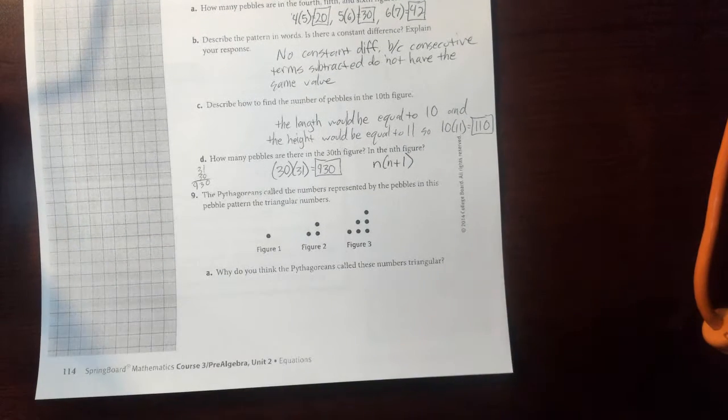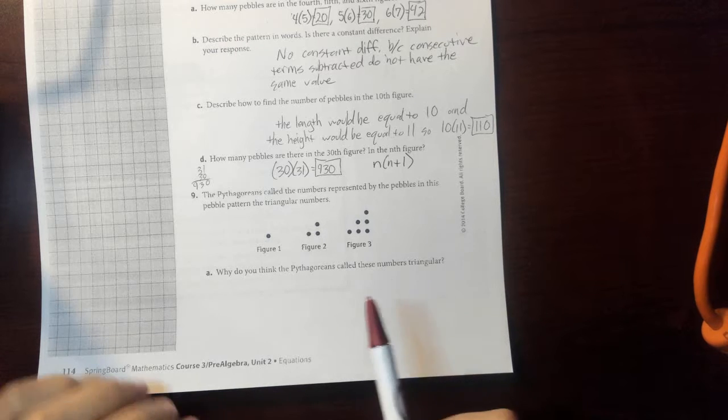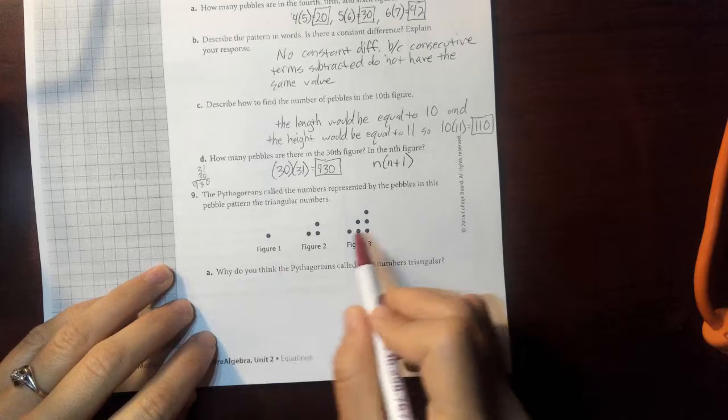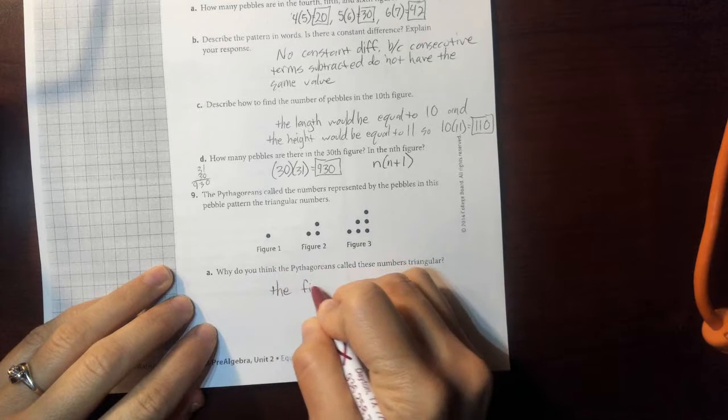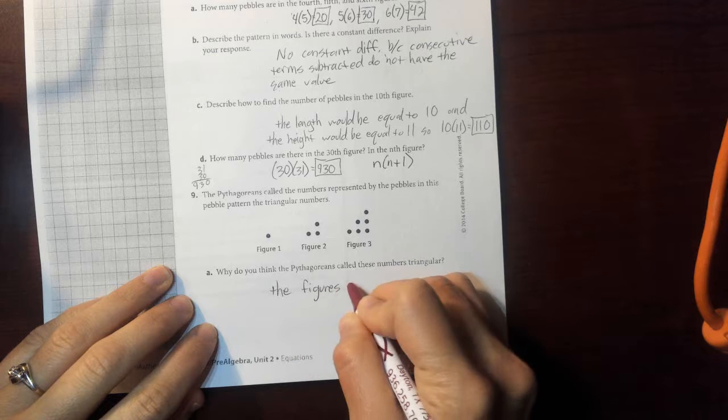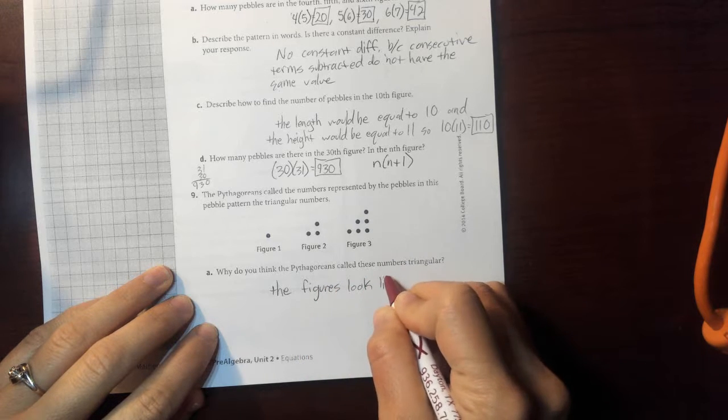Okay, the Pythagoreans called the numbers represented by the pebbles in this pebble pattern the triangular numbers. Why do you think the Pythagoreans called these numbers triangular? Well, they look like triangles, right? And the figures look like triangles.